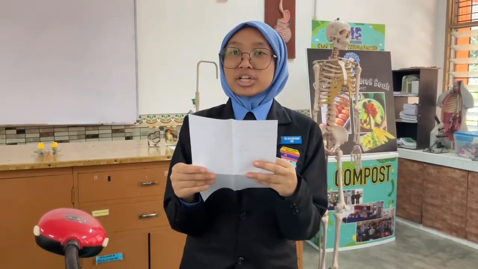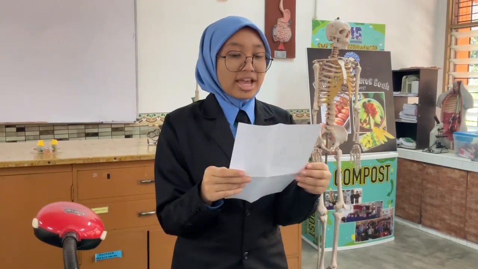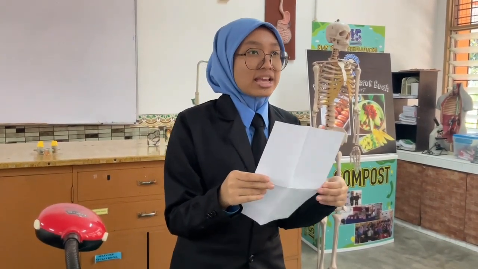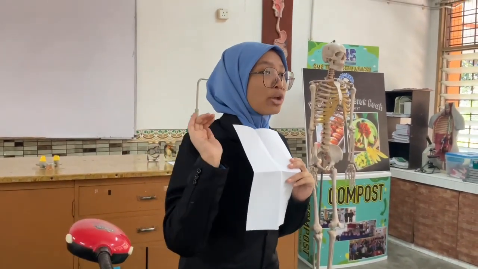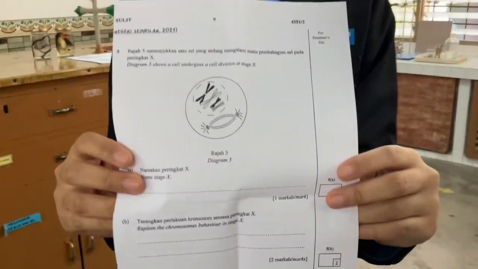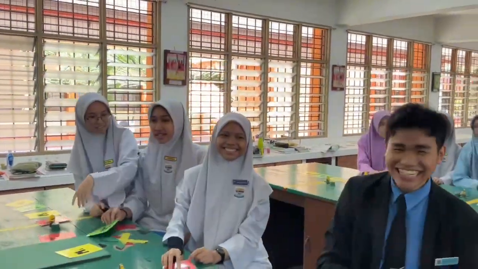Diagram 5 shows a cell undergoing cell division at stage X. Name stage X. I'm going to show everyone the picture and I'm going to count to 5. When I count to 5, the first person who raises the card gets to answer. We're only looking. I haven't counted to 5 yet.